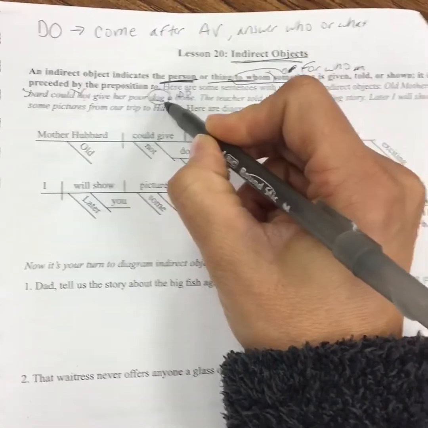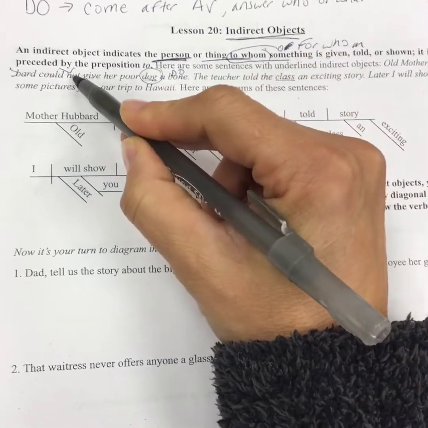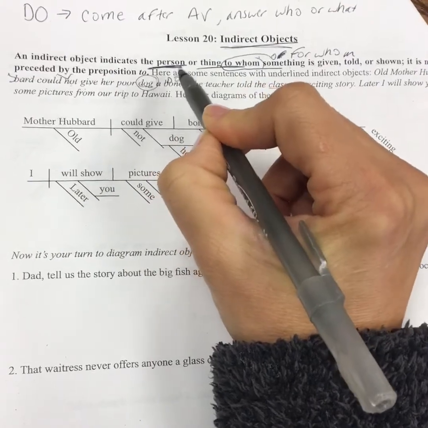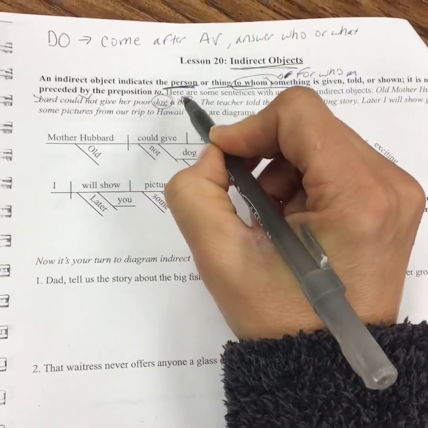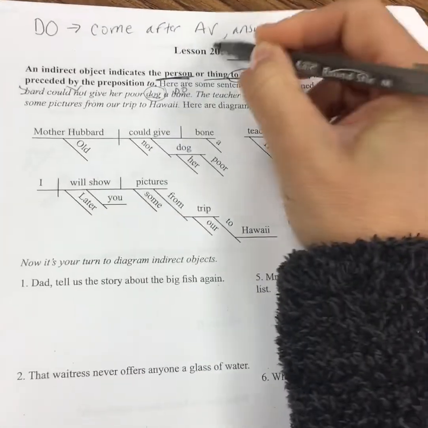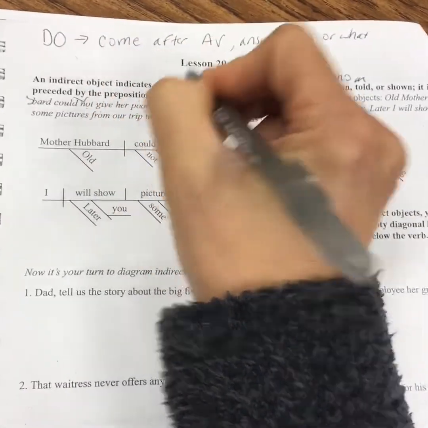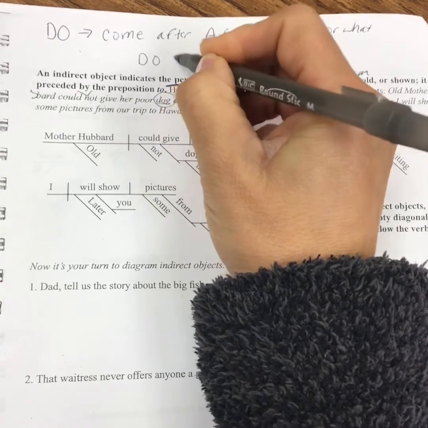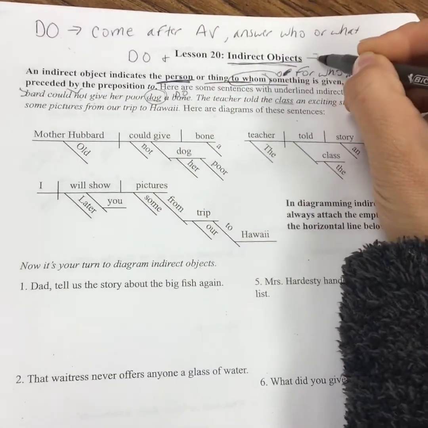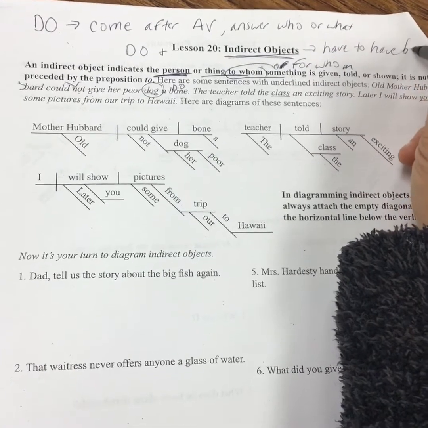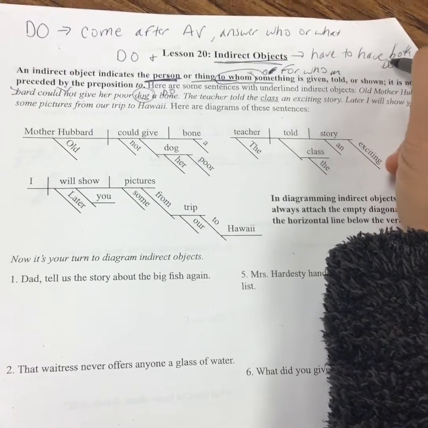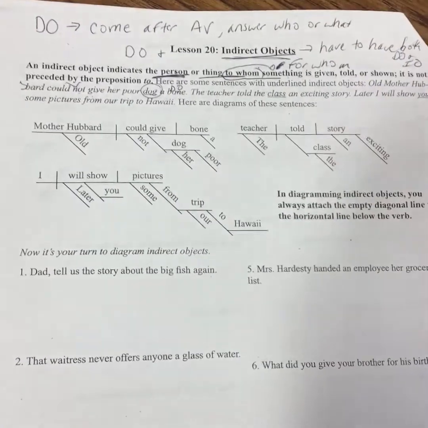Okay? Remember, it's always verb, indirect object, direct object. You can never have an indirect object without a direct object. You have to have the two together. You have to have both direct object and indirect object.